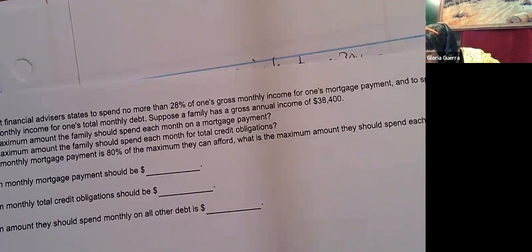Suppose a family has a gross annual income of $38,400. What is the maximum amount the family should spend each month on a monthly mortgage payment?